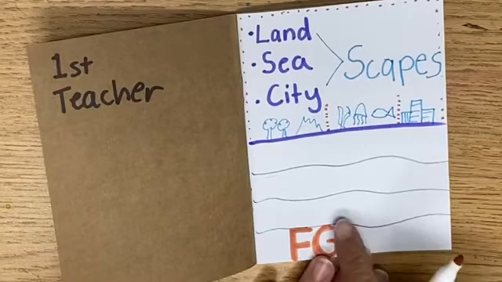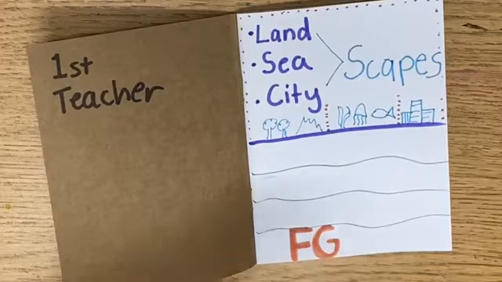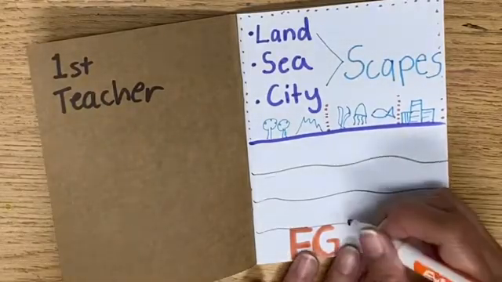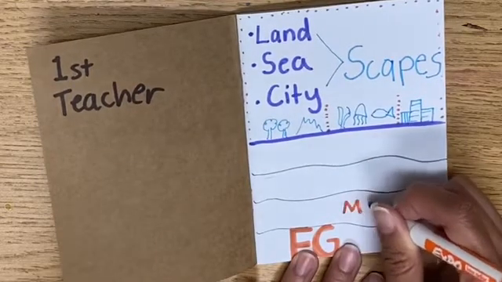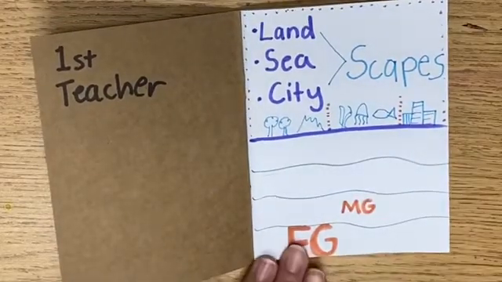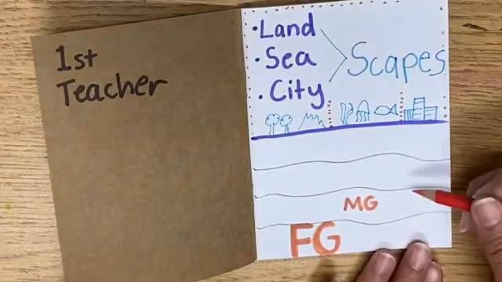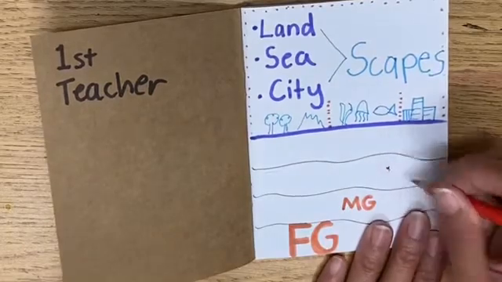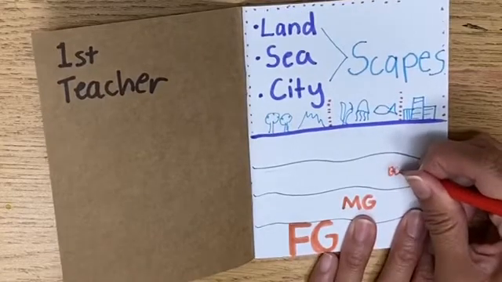After you're done with that, the one above it, which is a little farther away, is middle ground. Middle ground is going to be a little bit smaller. So about half that size, not too tiny. I want you to write MG for middle ground. So smaller than FG, but not too tiny. And then, if you guessed it, the last one above that is background, where you will write very tiny BG for background.